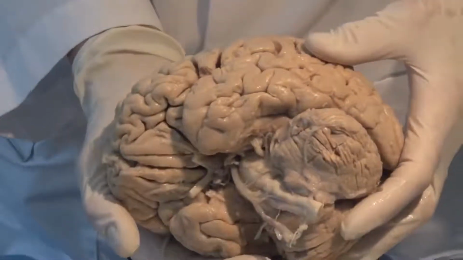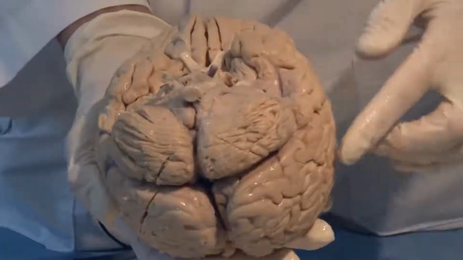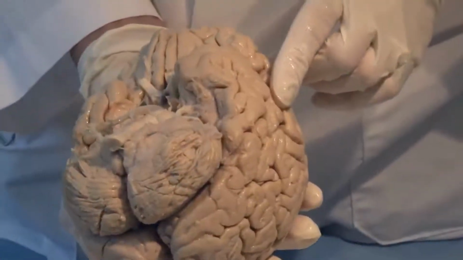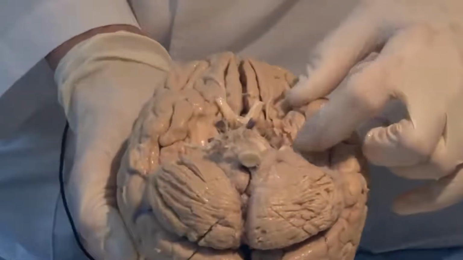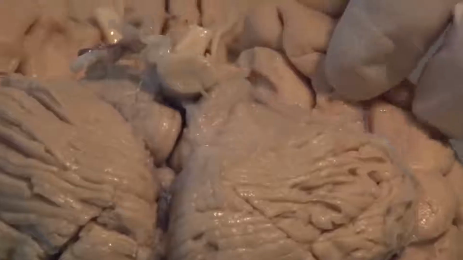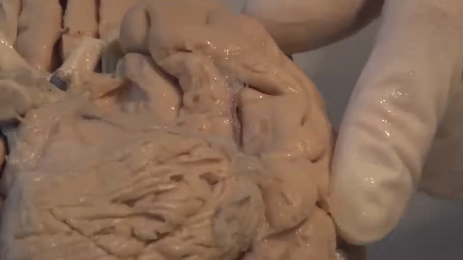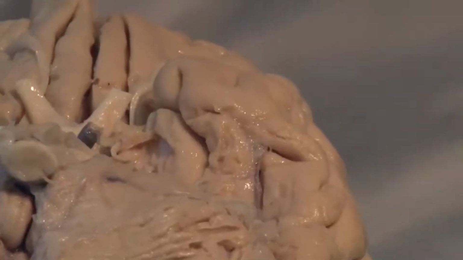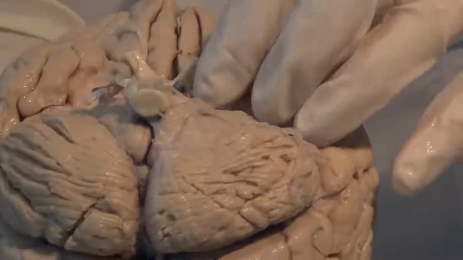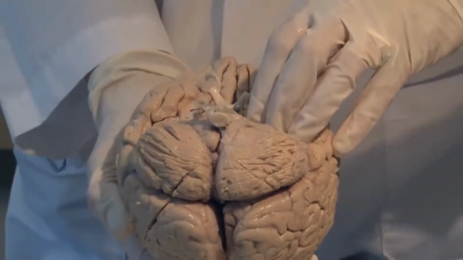Aphasia is a language disturbance. The temporal lobe, in addition to having an auditory function, has an area underneath this gyrus here, which is required in one hemisphere for forming new memories. It's called the hippocampus, but it's not visible here. So temporal lobe: auditory and new memories.